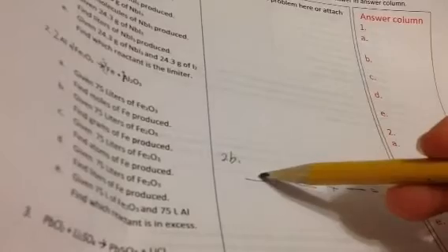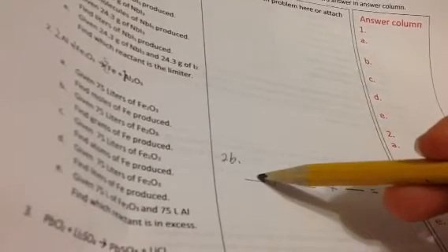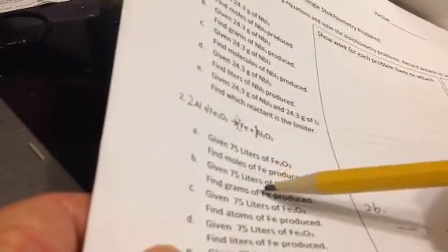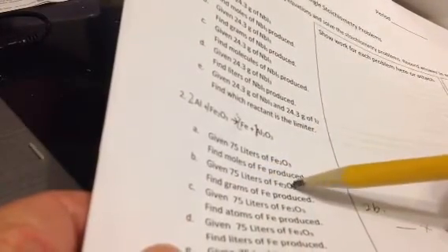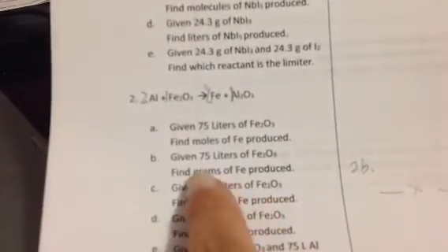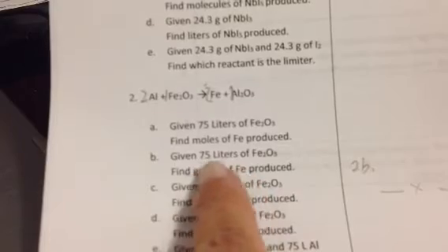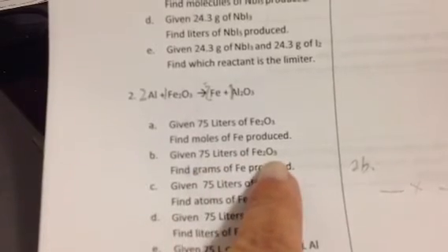In this first spot, it is the number that is given in the problem. So if we go back up to problem 2B, it's 75 liters of iron 3 oxide. That is the given information.